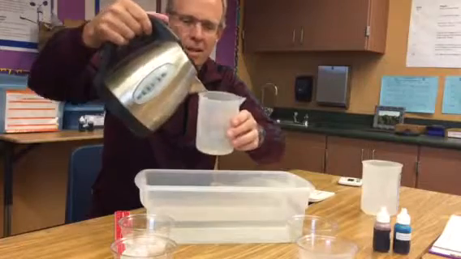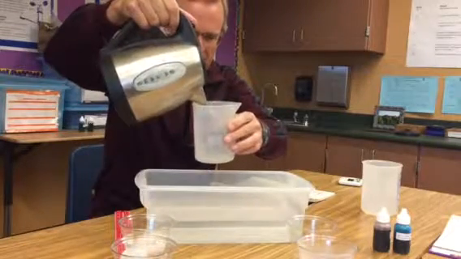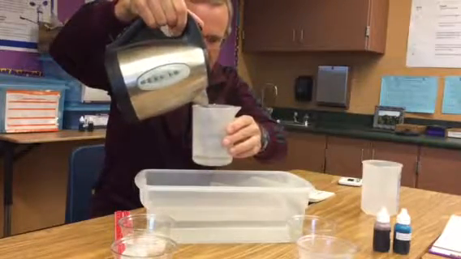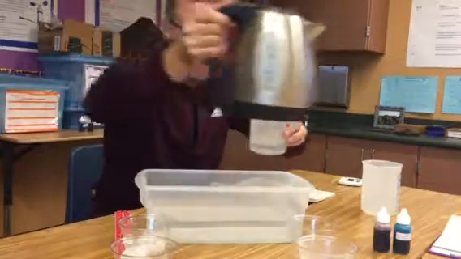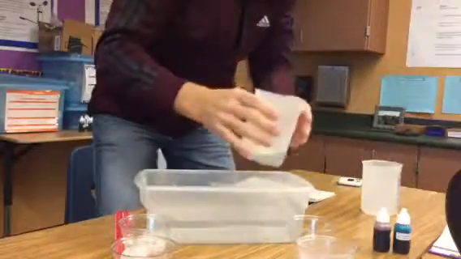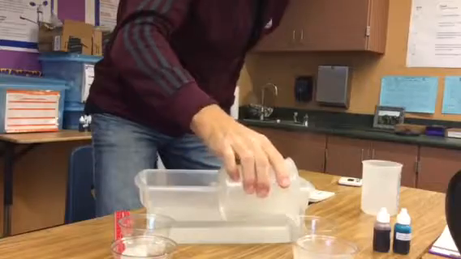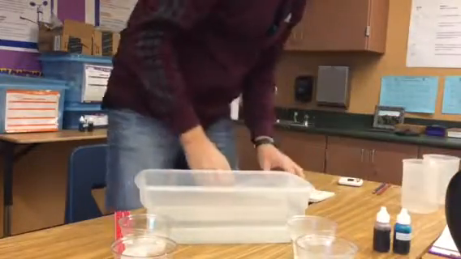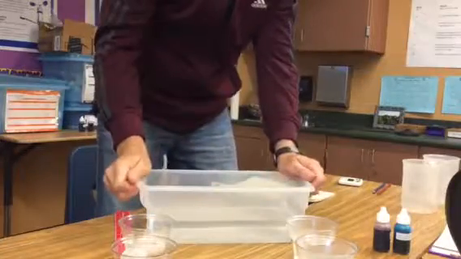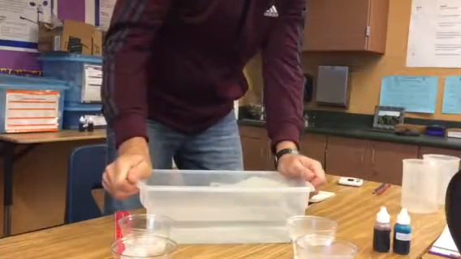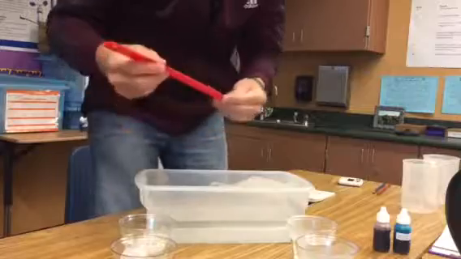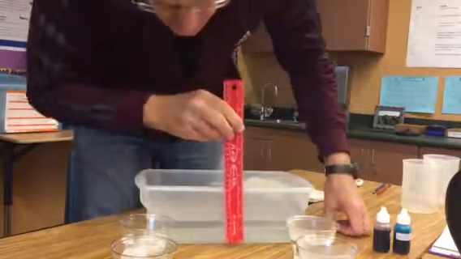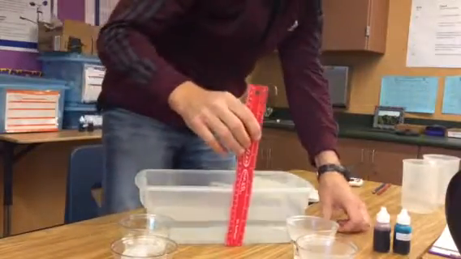I wonder if that has anything to do with convection currents. 150 milliliters. Pour room temperature water into a tub to a depth of 5 centimeters. We have our tub here, room temperature water, and it is approximately 5 centimeters.